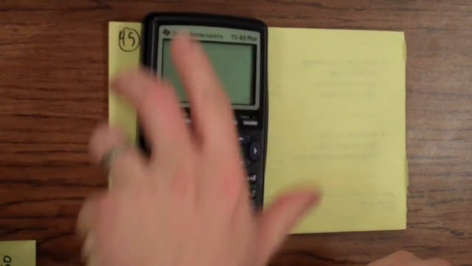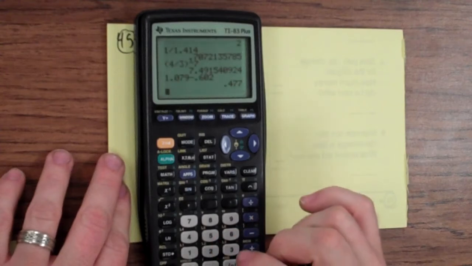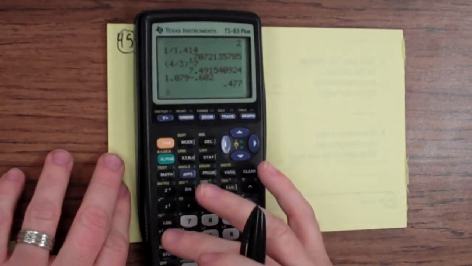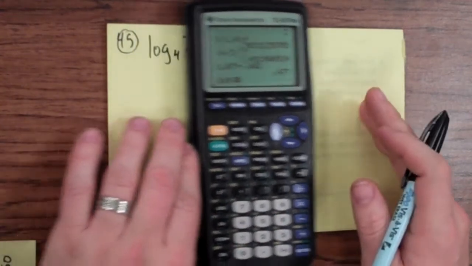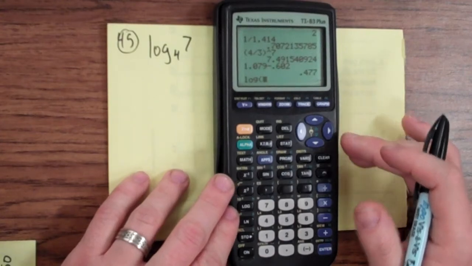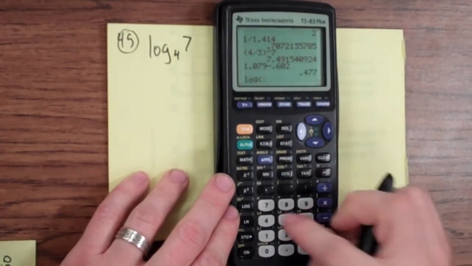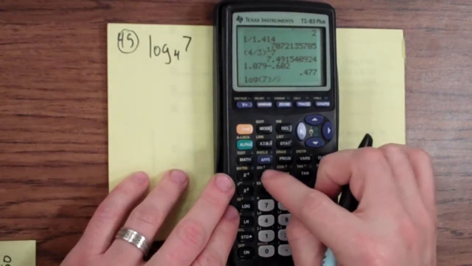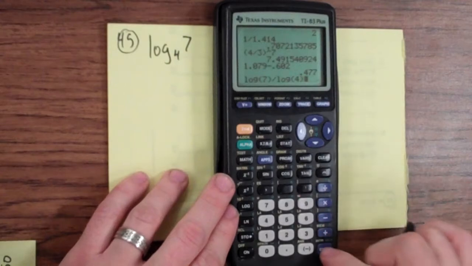So what we do is use the change of base formula. Use the log or the natural log. It doesn't matter. Either way, right? So I'll use log base 10 first, and then I'll use the natural log as well. So log base 10 of 7 divided by log base 10 of 4.